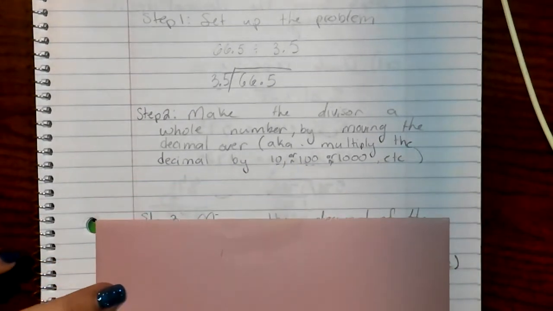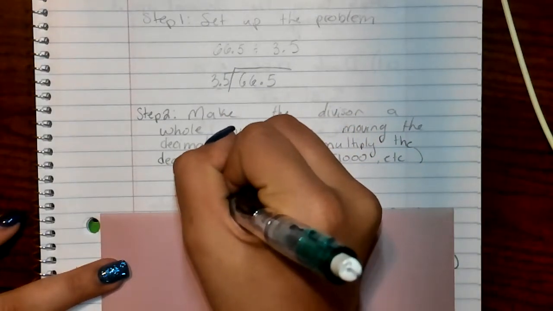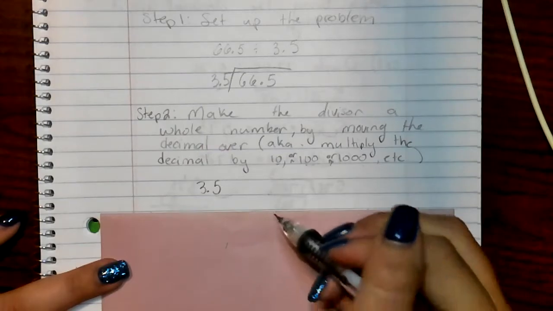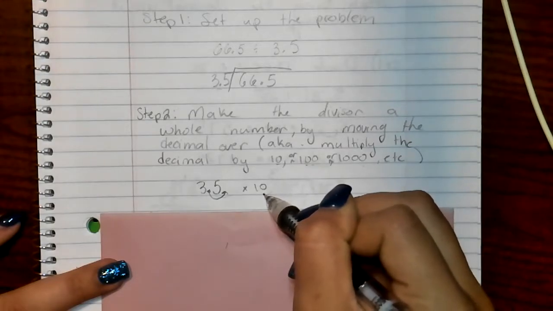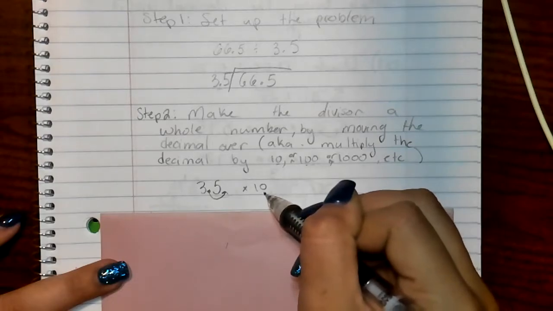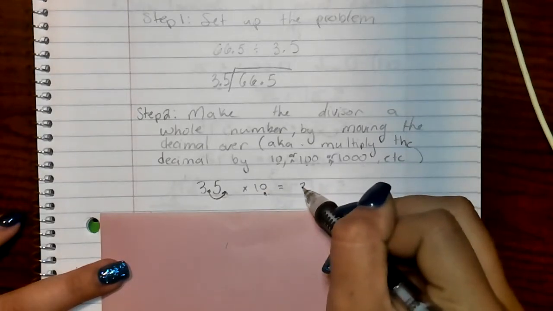So we have 3.5. We want to make it a whole number, so we move it over one time. That's the same as multiplying by 10, because there's one 0. So our new number is 35.